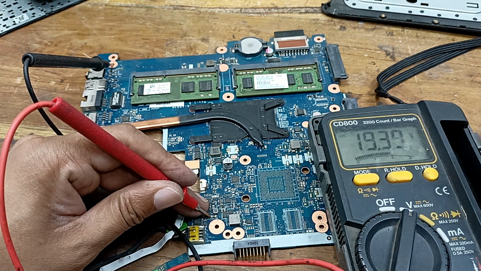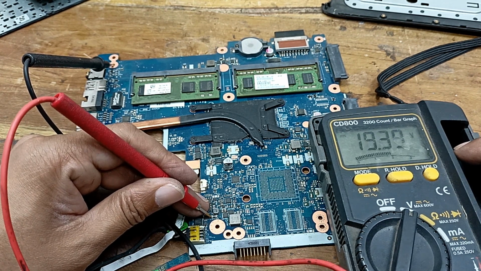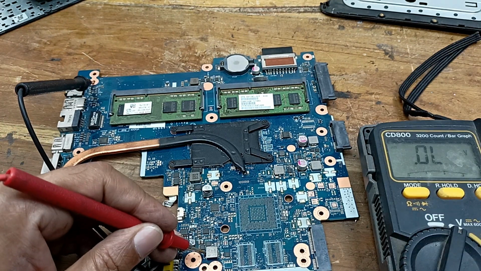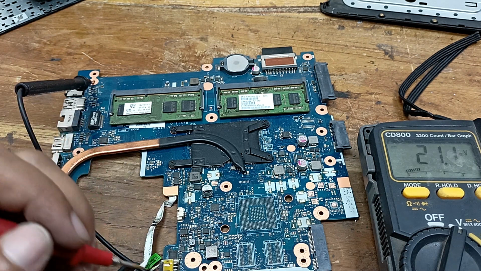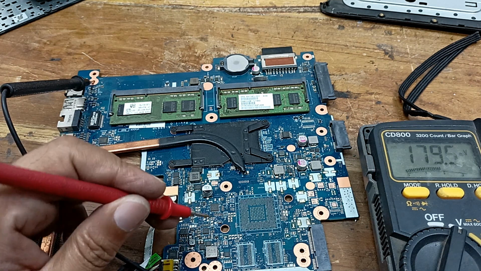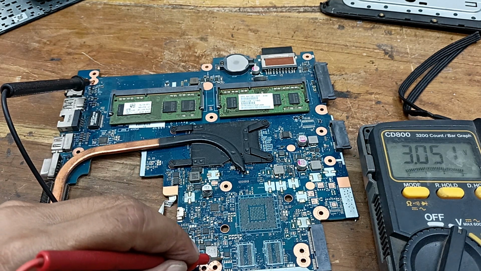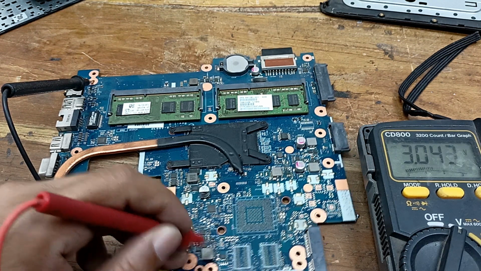0.98 volt is present, and you can see this here. Voltage is okay. I need to find out the 5 voltage. 3 voltage. Present.